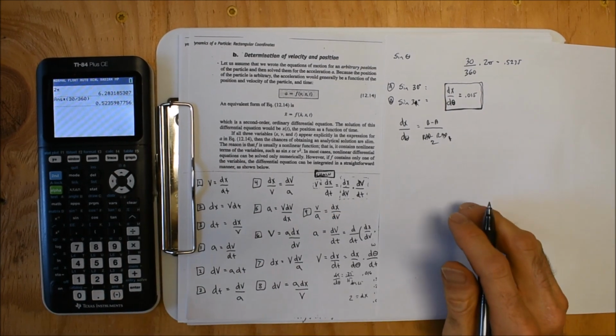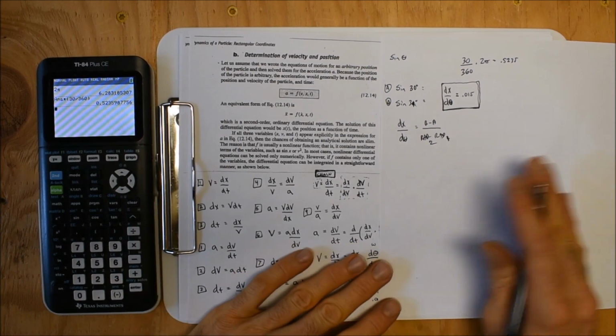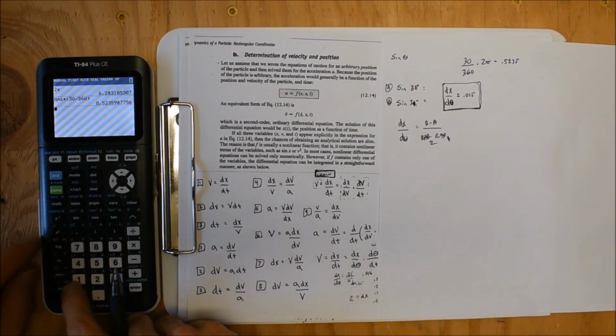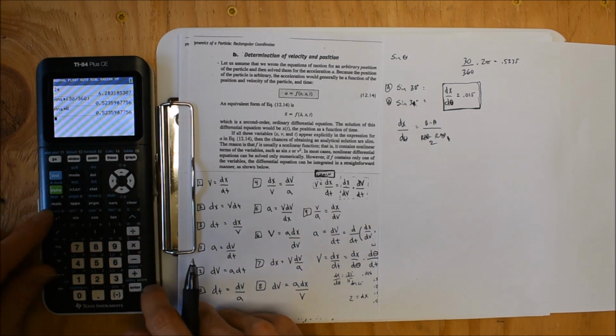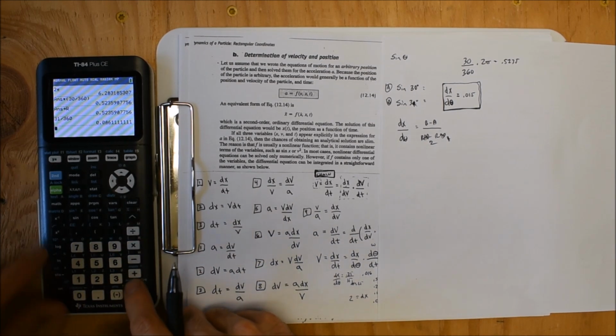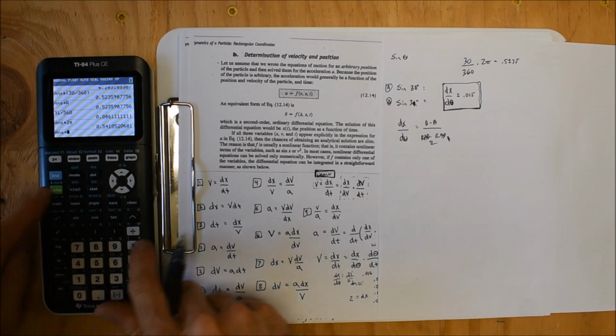It's like 0.5235 radians. Okay, perfect. Yeah, I think this is the only way to make this make sense. So we're going to store that as alpha r. And then we're going to go 31 divided by 360 times 2 pi. Store that as alpha s.